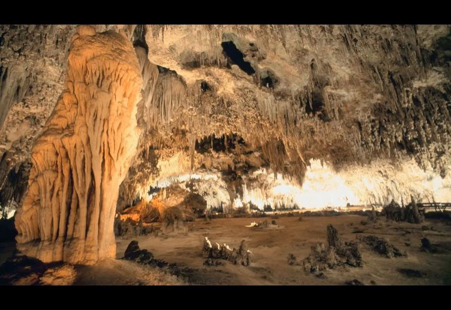This is a photograph of the Carlsbad Cavern in the United States. Now, there's a difference between a cave and a cavern. A cavern is a much larger cave. So the difference between a simple cave and a cavern is simply the size, because a cavern is much larger than the average cave.